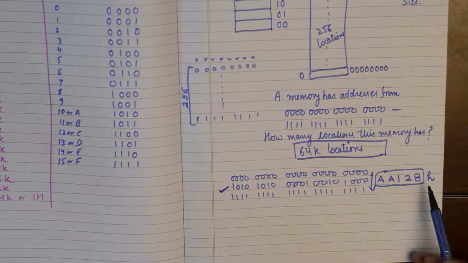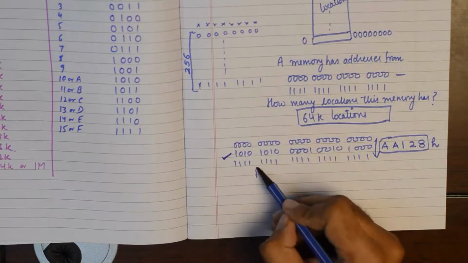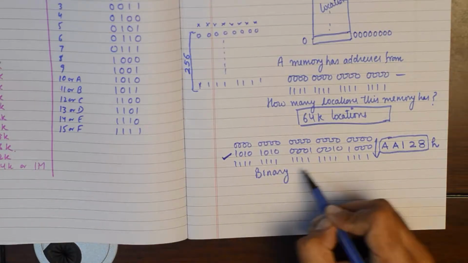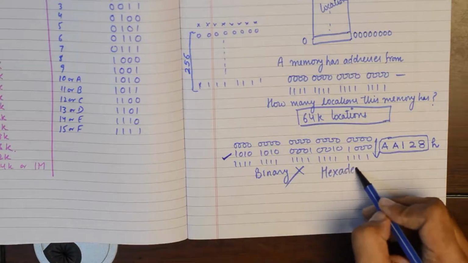But that is how the memory addresses are labeled. They are not labeled in binary, they are labeled as hexadecimal.